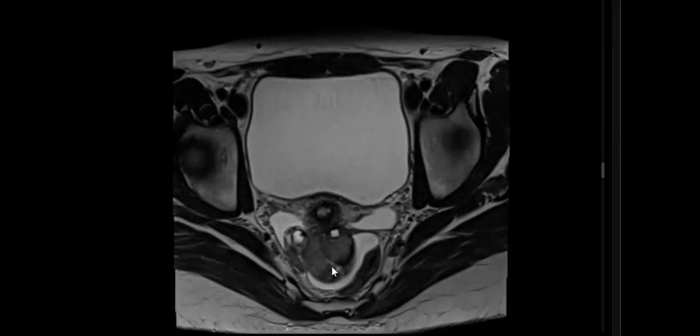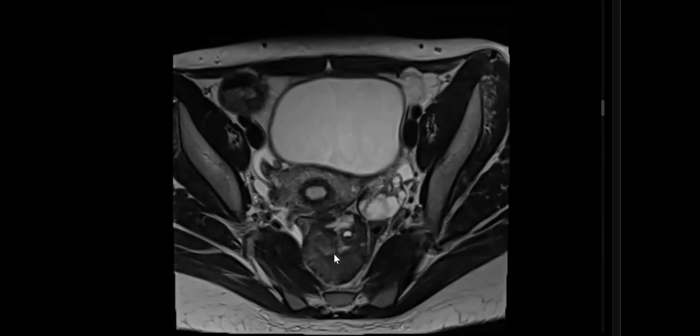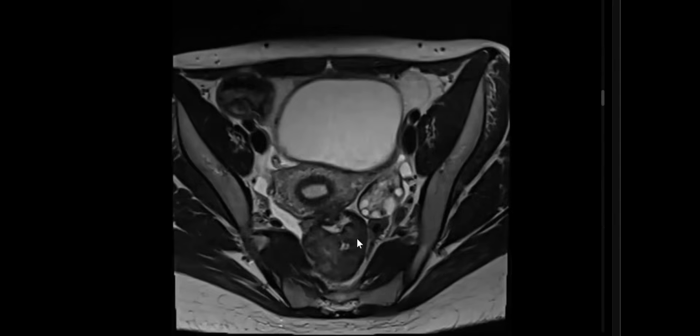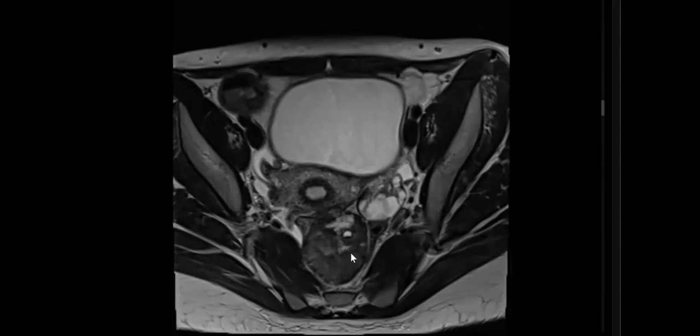This is T2. This structure is hypointense on T2 with multiple patchy foci of hyperintensity, suggestive of hemorrhage. I would like to check this on T1 to confirm. The left ovary is normal. So this is suspicious for a torted right ovary, likely with ischemia.